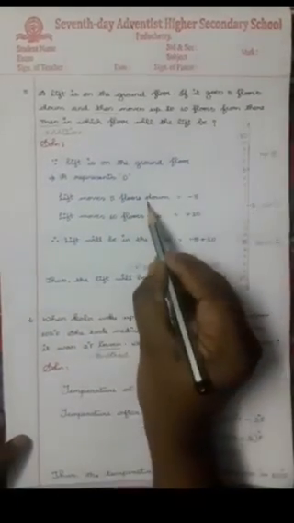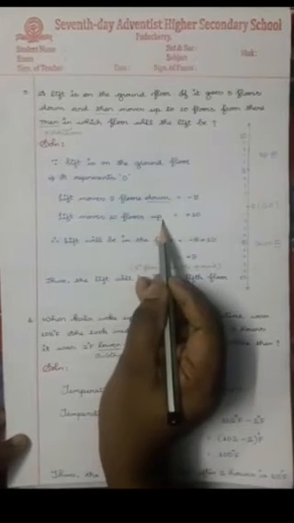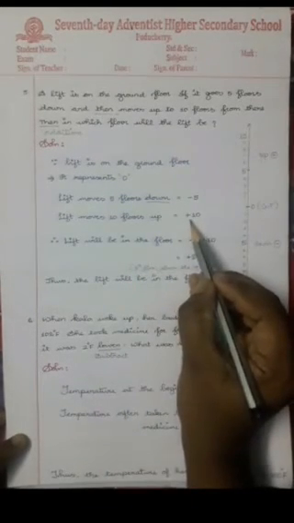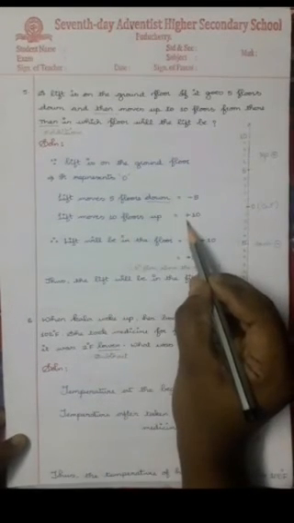Since the lift is on the ground floor, it represents 0. The lift moves 5 floors down. Down represents negative, so minus 5. The lift moves 10 floors up. Up represents plus. So 10 floors means plus 10.